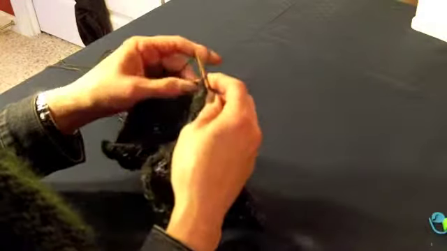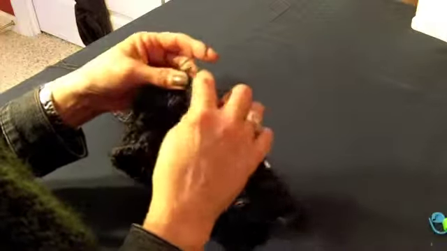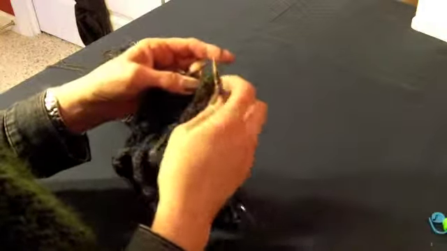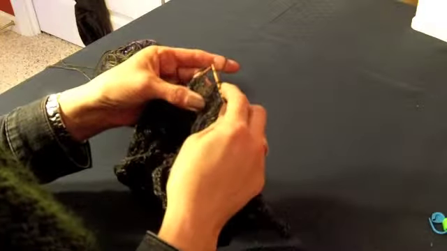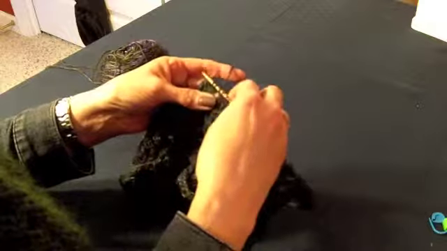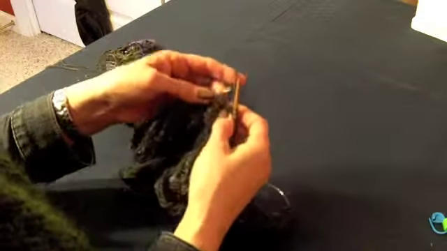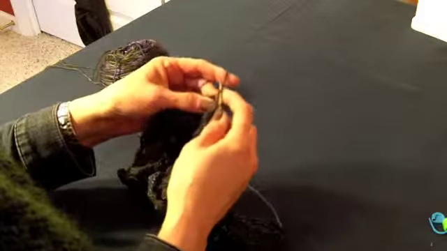If you'll notice, when you get ready to do the second SSK in this repeat and I am on row 5 still, I've done, here I'll show you, I've done SSK over knit 2. I'm ready to do the next SSK.